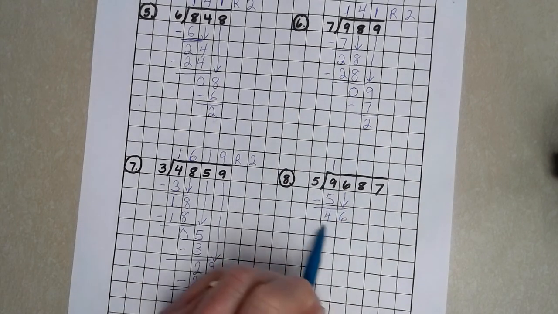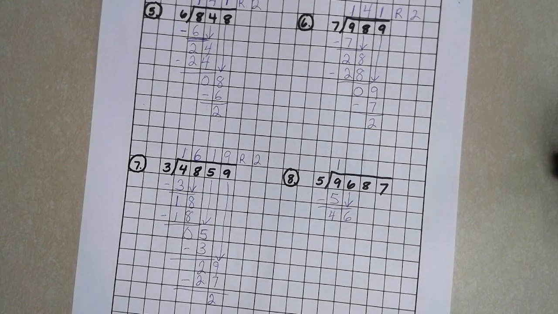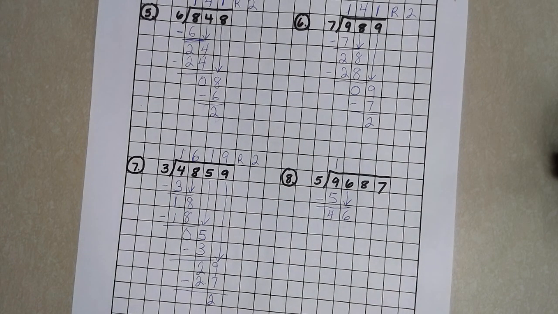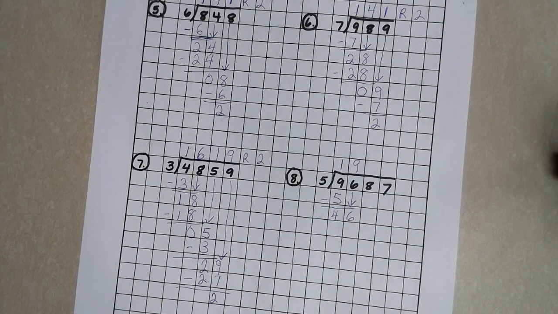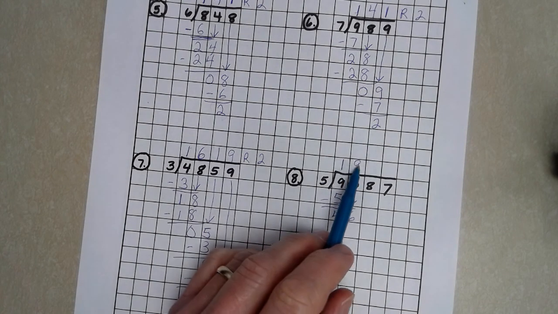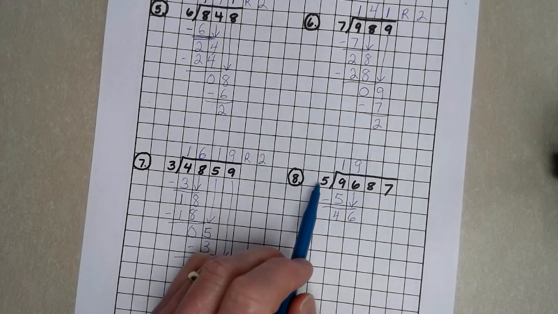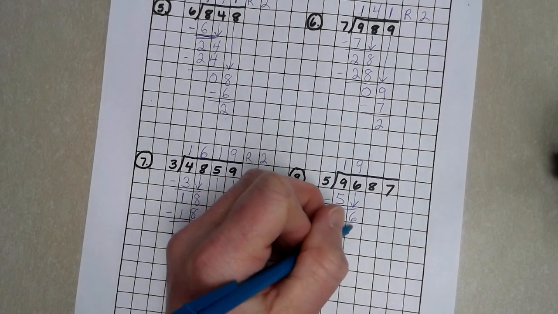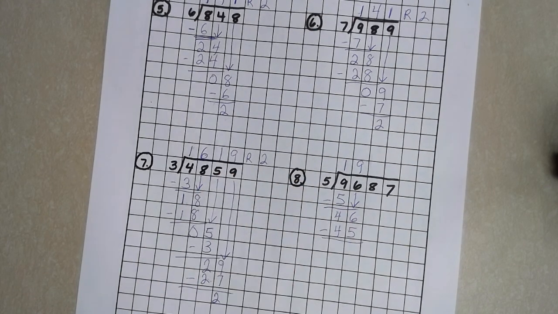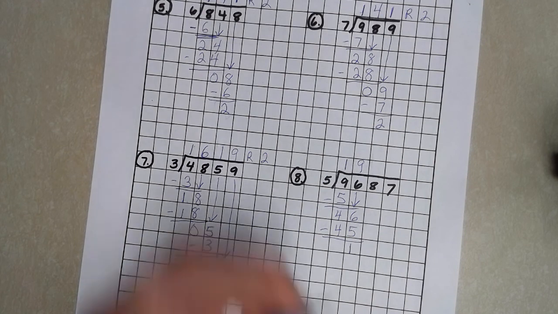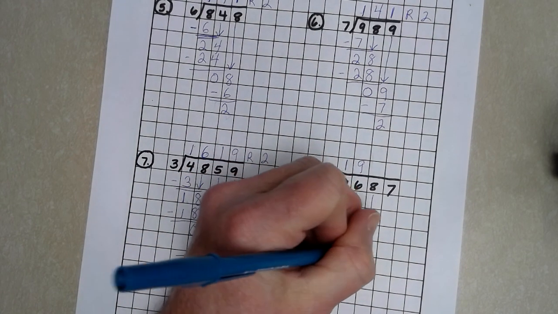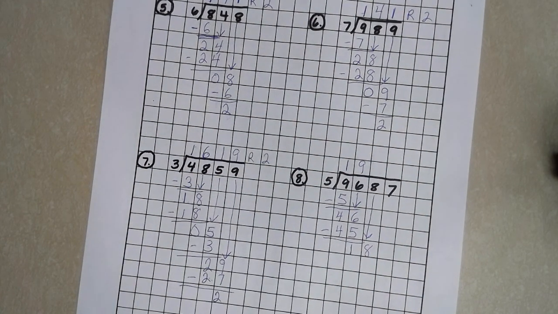So now I have 46 divided by 5. Well, I know that 5 times 9 is 45. So I'm going to put my 9 up here, repeat the process. So I multiply, remember, that 9 groups of 5 was 45. So we have 45 out of the 46 taken care of, but we still have 1 left that we weren't able to divide. So we're going to bring down the next number and repeat the process.